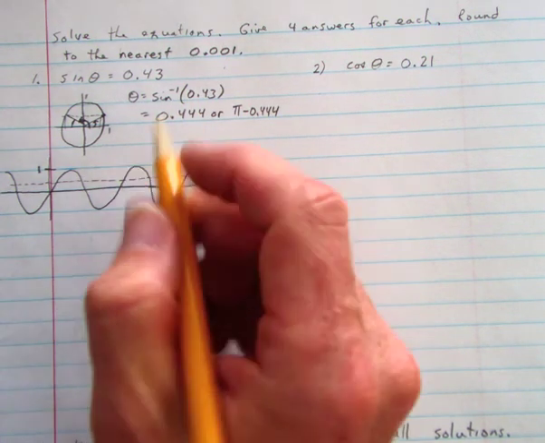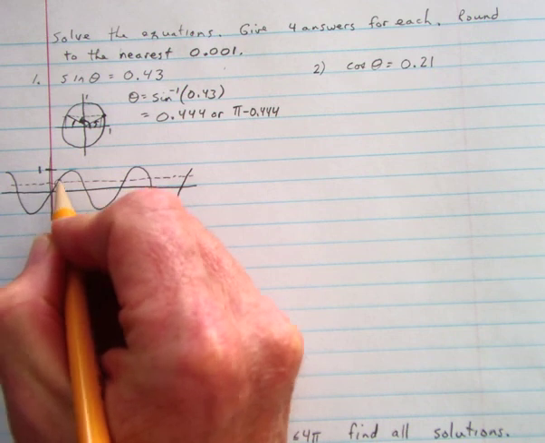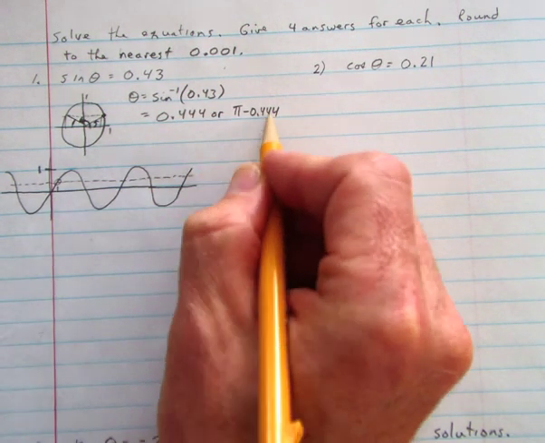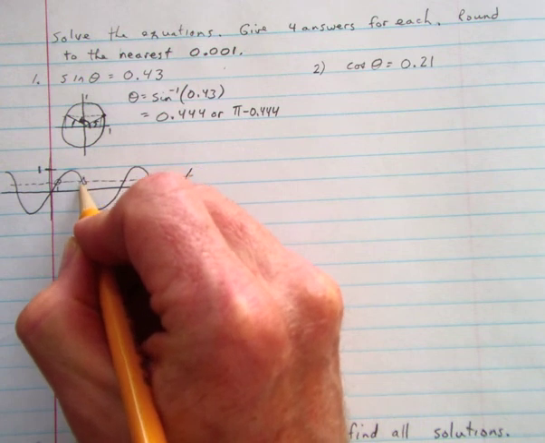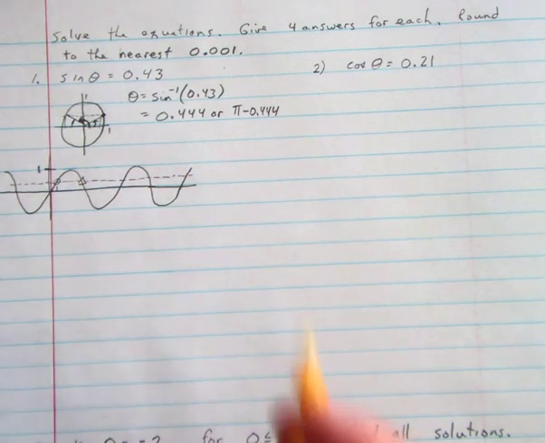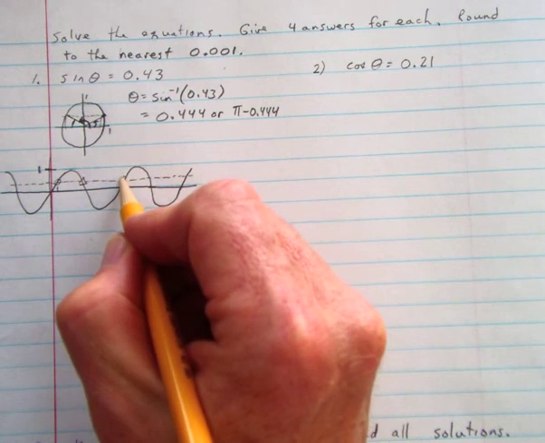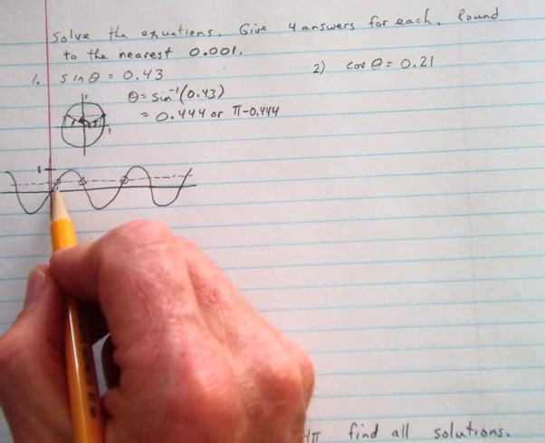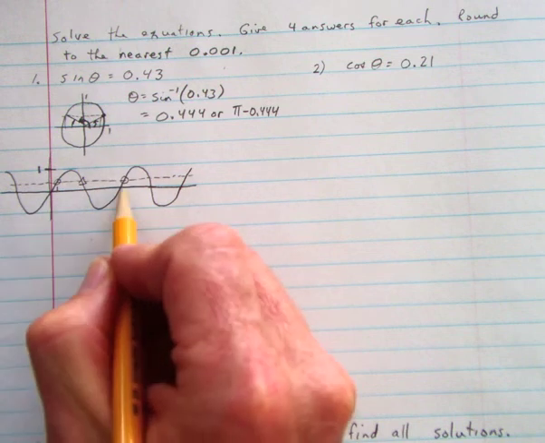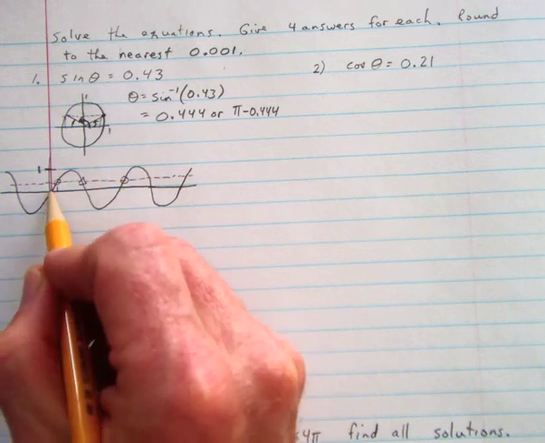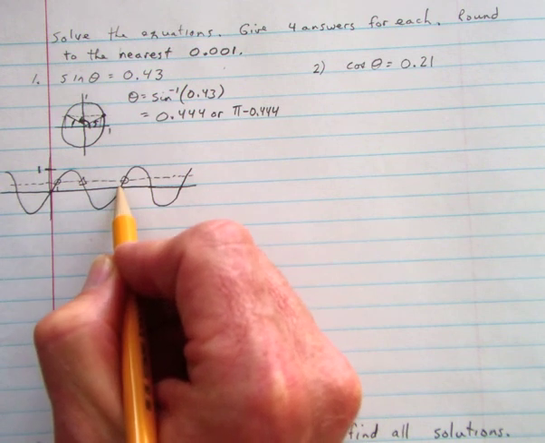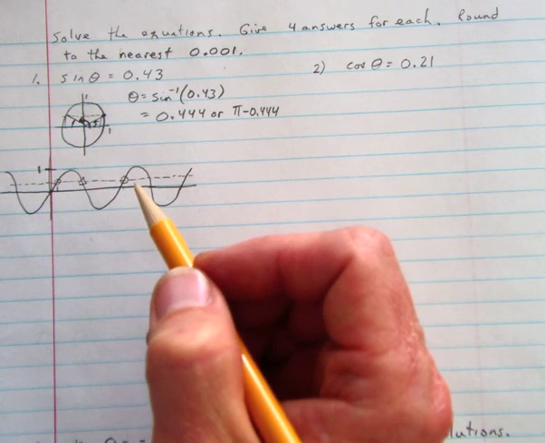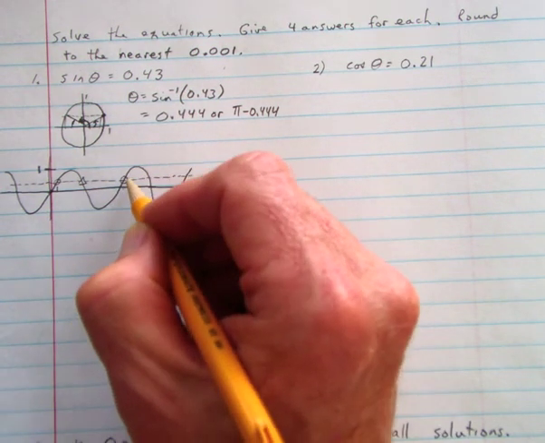And we know the first one here is 0.444. We're going to calculate this second one. That's right here. And we'll do that in just a moment. What is this one going to be? Well, what we need to do is say how long does it take to go from there to there? Well, that's very similar from the start to this point. And what is that? That's a period. So it's going to take 1 full period to get over there.